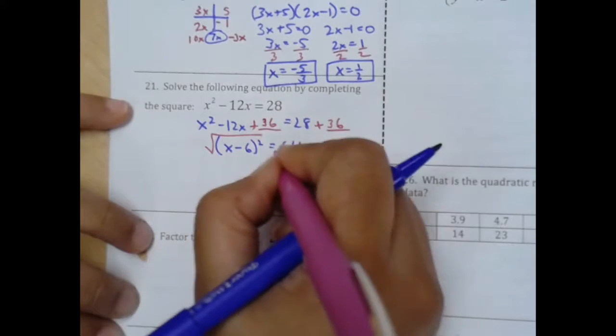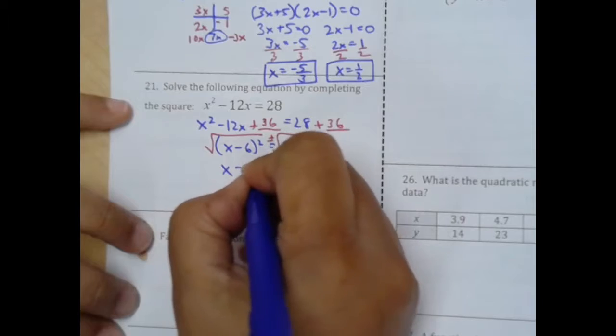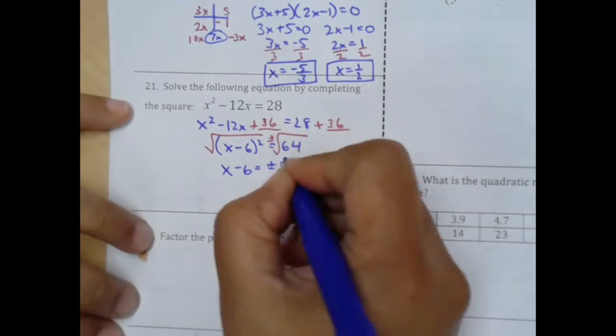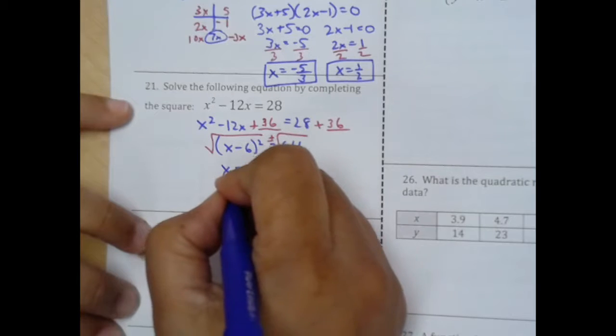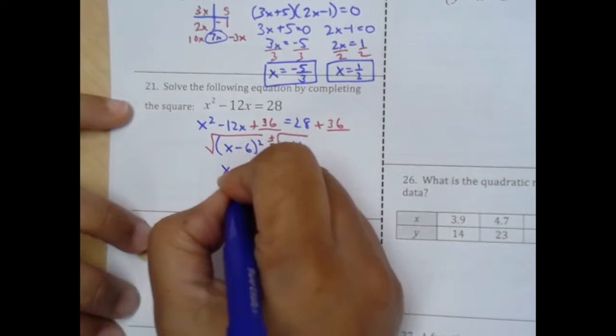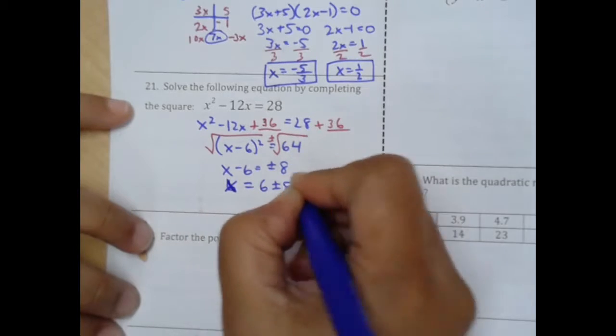To get rid of the square, you take the square root to both sides. Don't forget plus or minus. We have x minus 6 equals plus or minus the square root of 64, which is 8. The last step is to move that 6 over to the other side by adding it. Oops, let me write x here. X equals positive 6 because I'm adding it over, plus or minus 8.